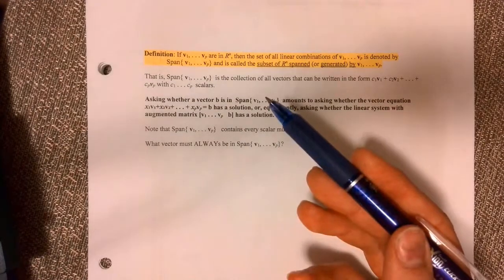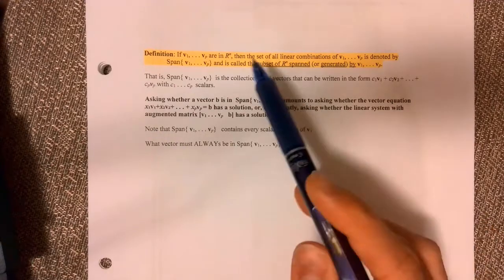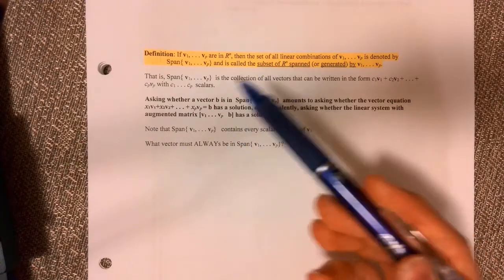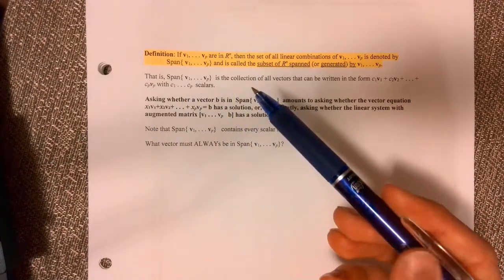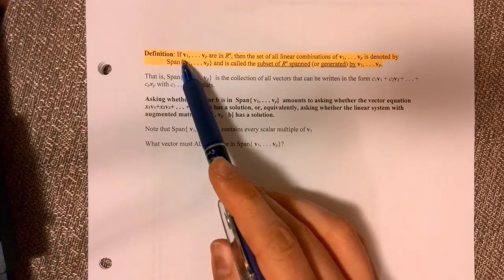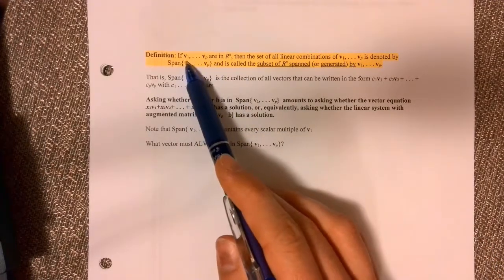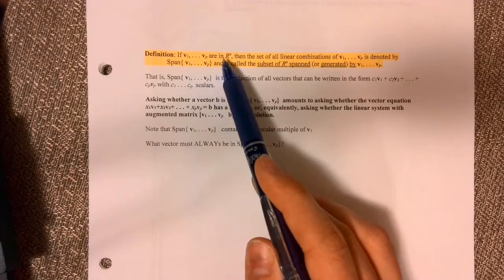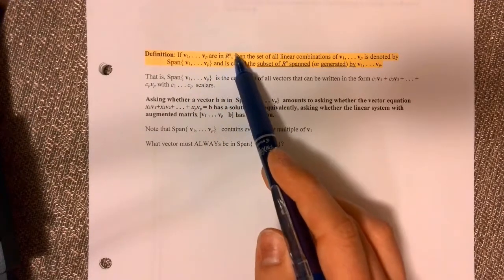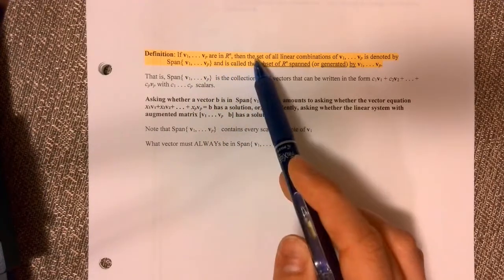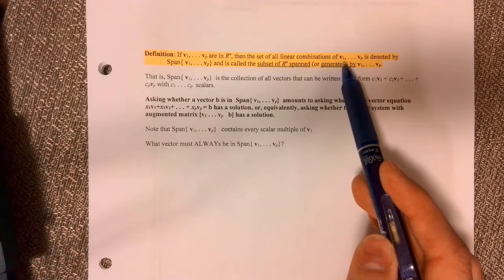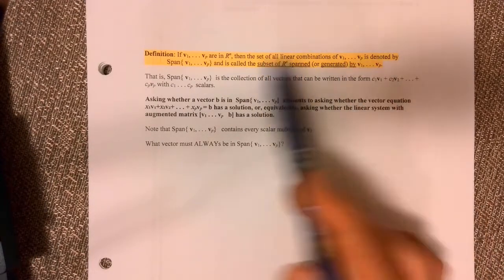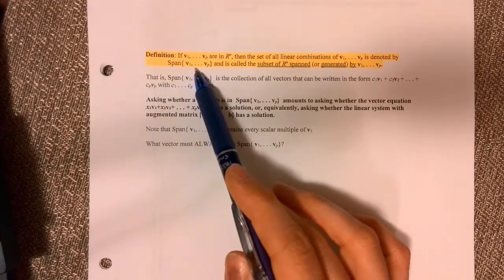linear combination of other vectors, then we say that vector is in the span of these vectors. So we have several vectors, with real number components, in some nth dimensional space. Then the set of all the linear combinations of those vectors can be denoted by the span of those vectors.